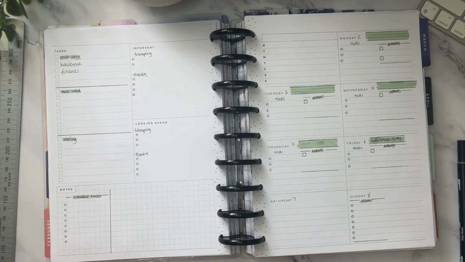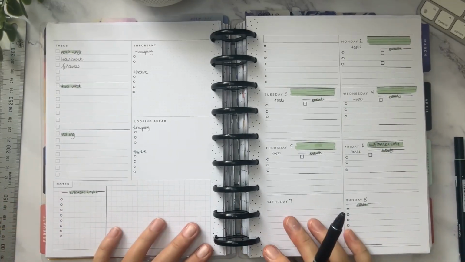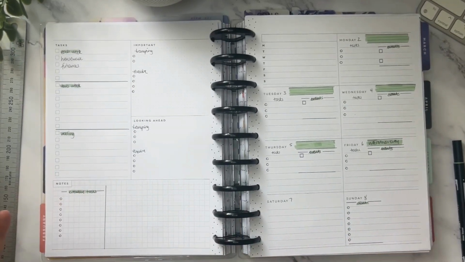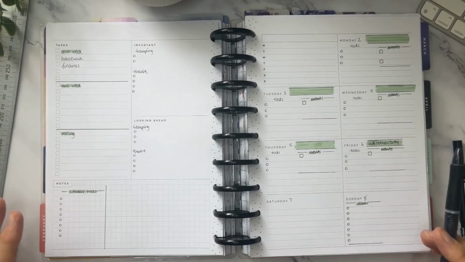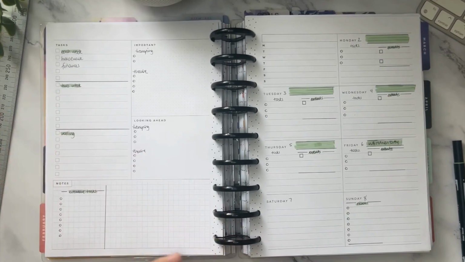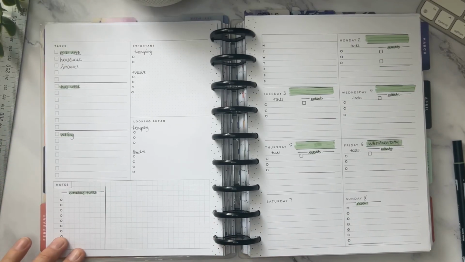So here is the final product. Don't worry, I will go in there and shade those goals in a minute. So what this final dashboard gives me is one place to find everything I need to get done that week except for my work tasks, which is a whole separate part.